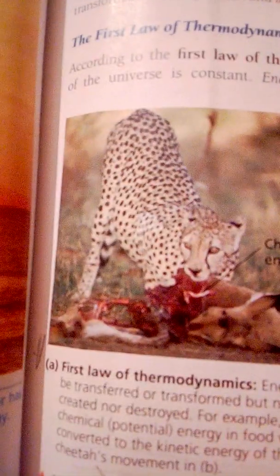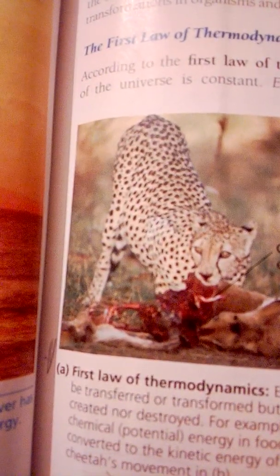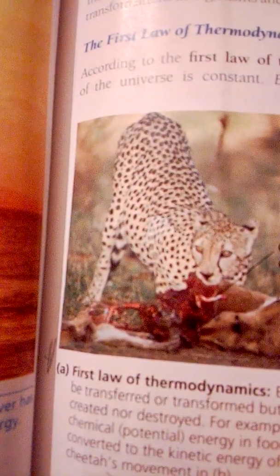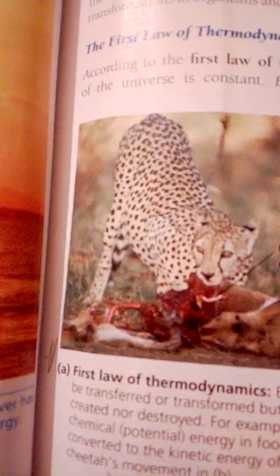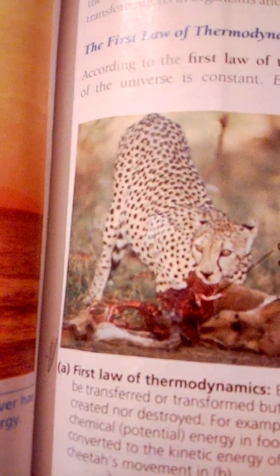Again, more about the laws of energy transformation. The study of the energy transformations that occur in a collection of matter is called thermodynamics. Scientists use the word system to denote the matter under study.